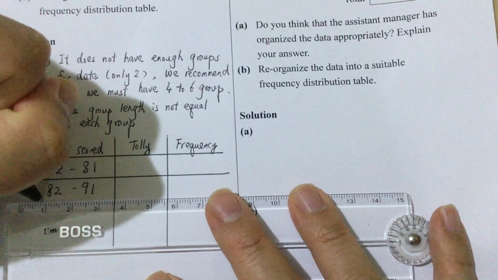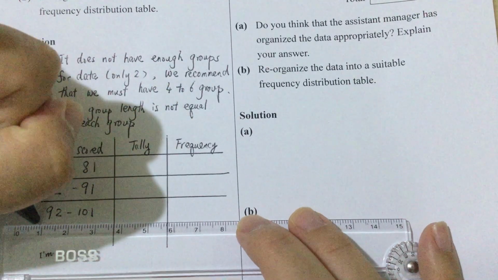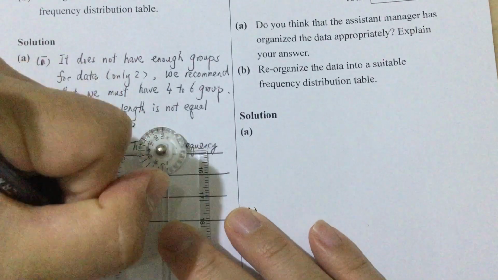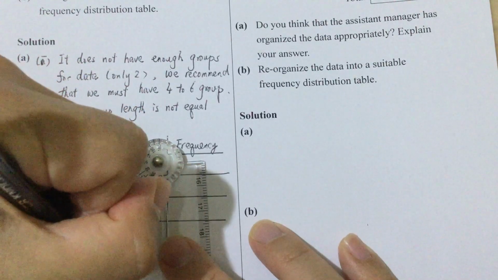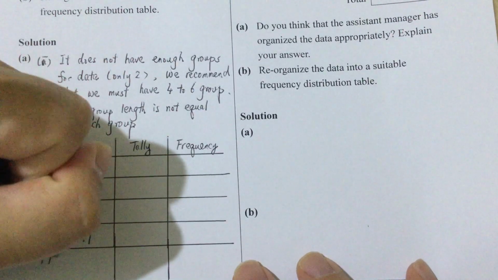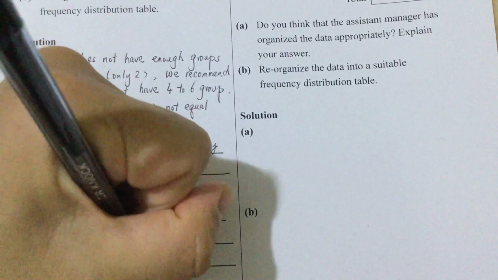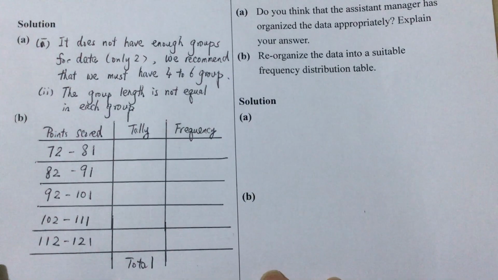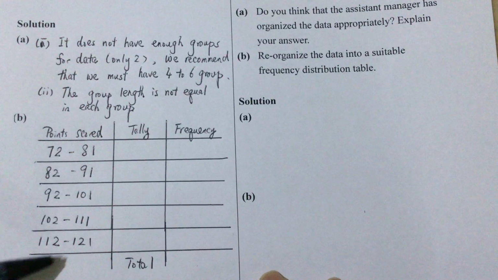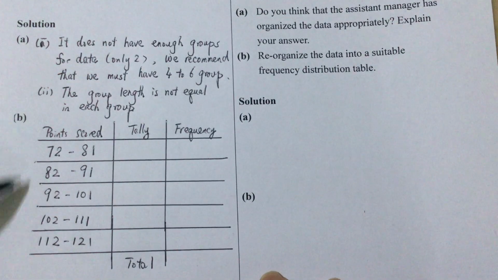And now the next one is 92 to 101. The next one is 102 to 111. And the last one is 112 to 121. And then we have 5 groups. It's much better for us to have something between 4 to 6. Also the length is that every group has 10 numbers inside. So we must reorganize the data something like this.